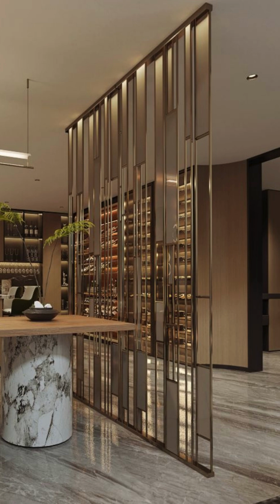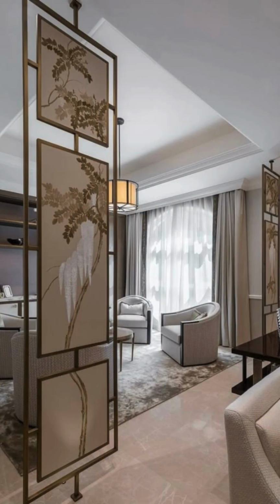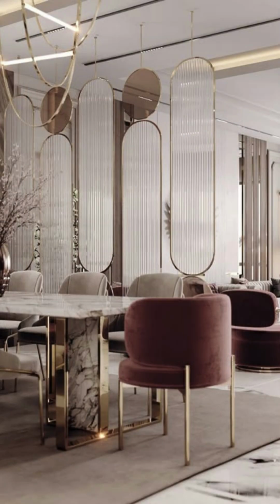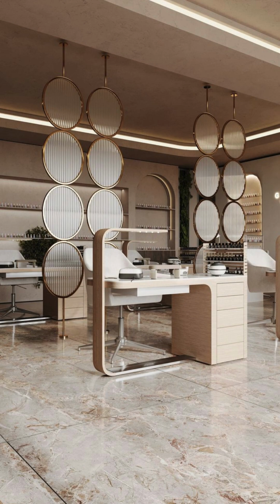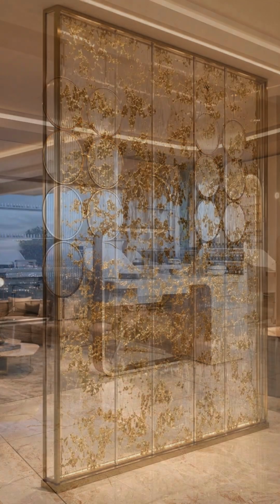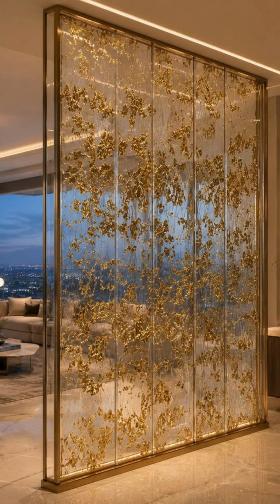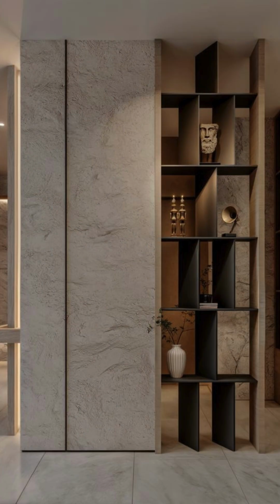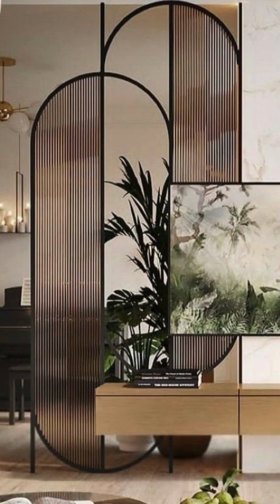And if you're planning a home renovation or simply collecting ideas for your dream home, save this video and come back to it when you're making your material and design selections. Sometimes the smallest details, the spacing between slats, the texture of glass, the finish of a metal frame, the proportion of a screen, or even the way lighting falls across a surface, can make the difference between a partition that simply divides a room and one that truly elevates the entire interior.